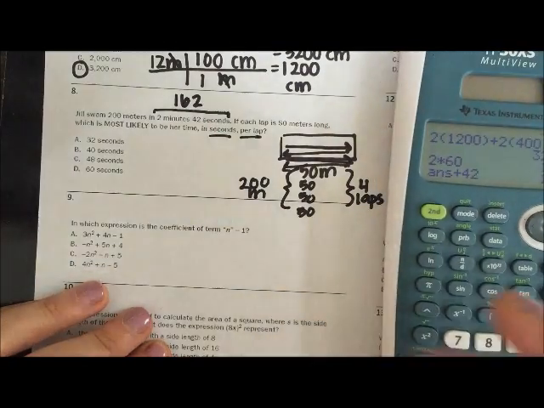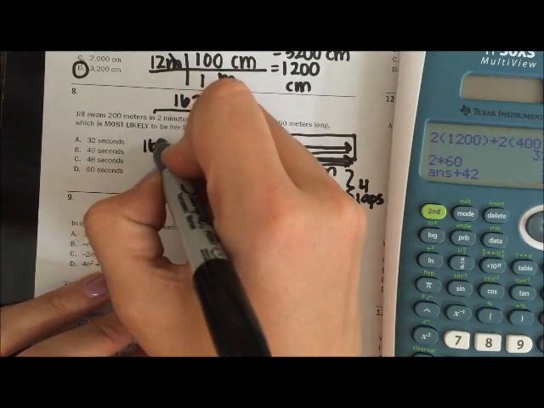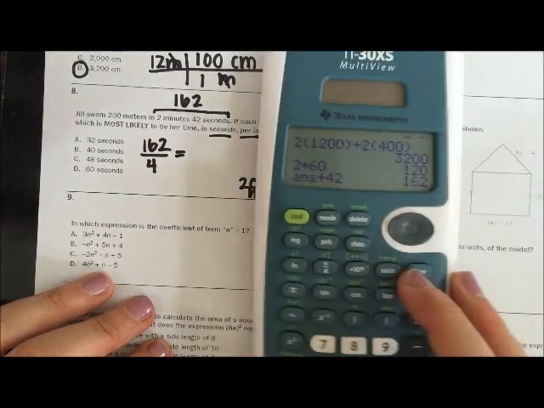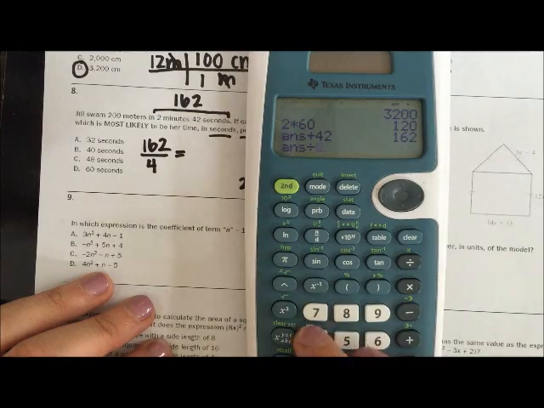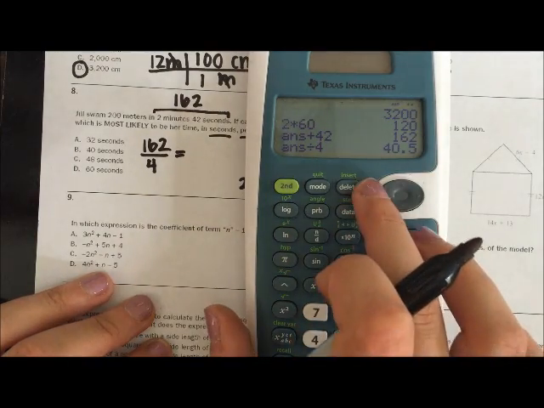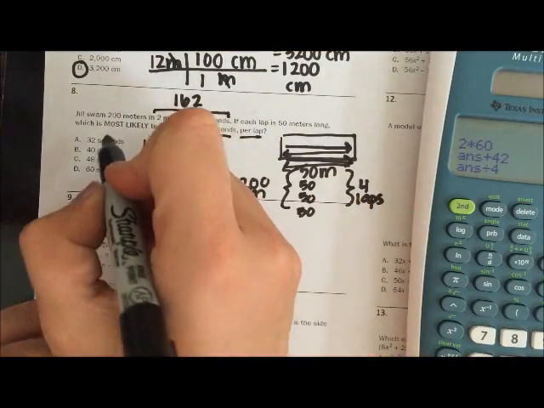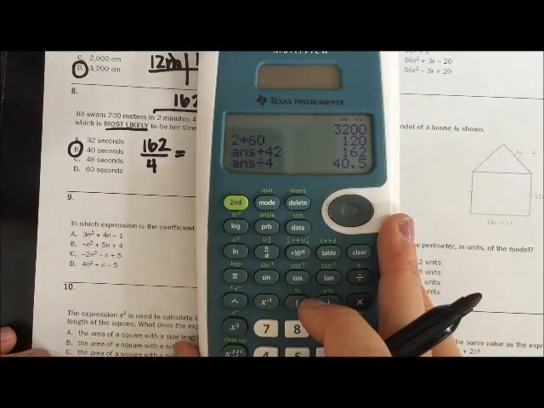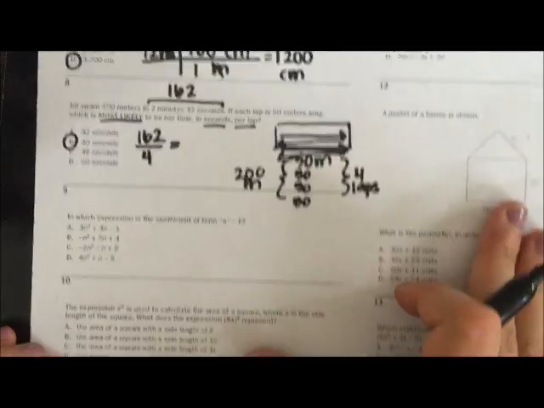Okay? So now I want to find out how many seconds per lap. So let's take our 162 and divide that by 4. And that gives me 40.5. So which one is most likely? B would be your most likely option. That's the closest to 40.